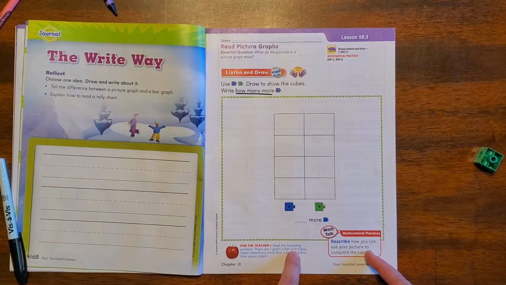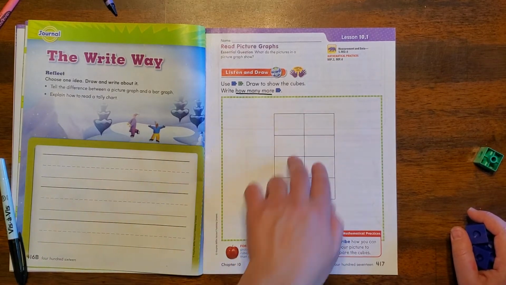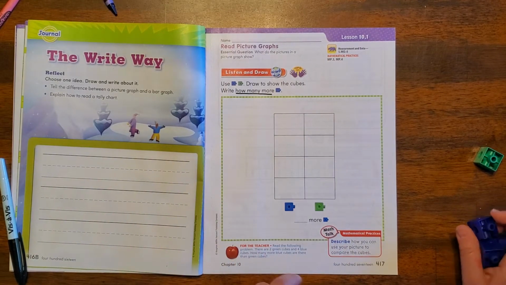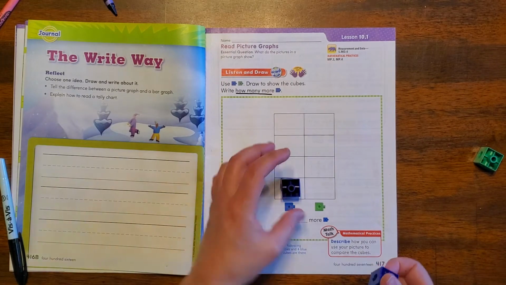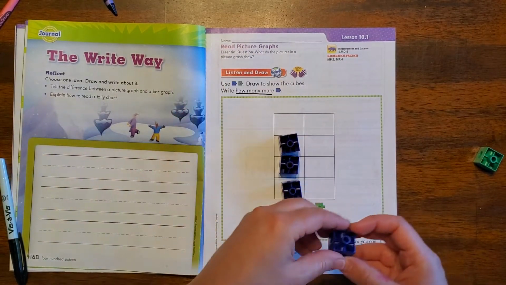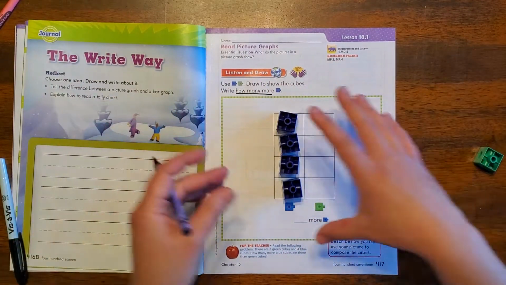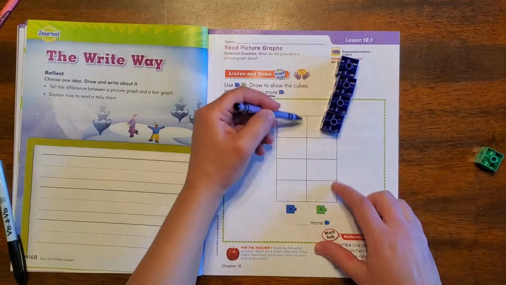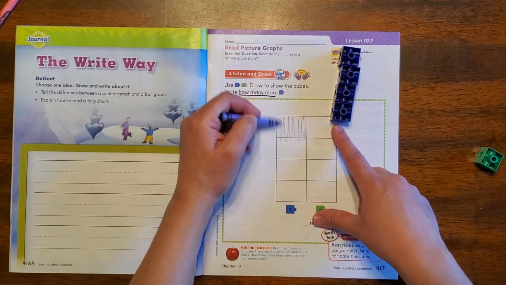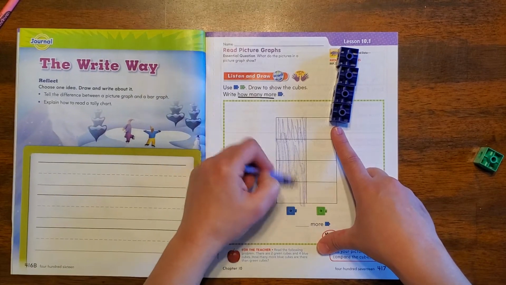There are 2 green cubes and 4 blue cubes. How many more blue cubes are there than green cubes? So first on our graph, let's go ahead and show our 4 blue cubes. So there's 1, 2, 3, and 4. So that I don't have to keep my cubes here the whole time, I am just going to color it with a blue crayon. Okay.